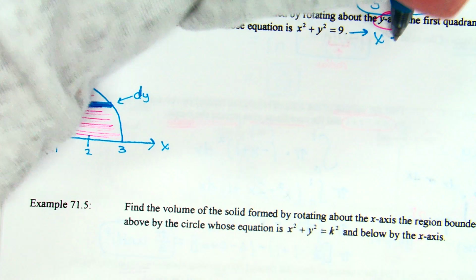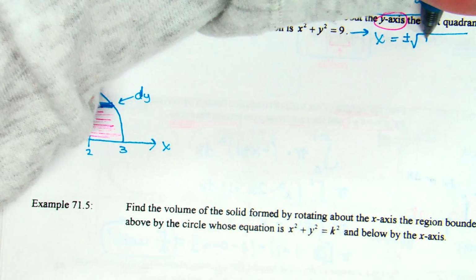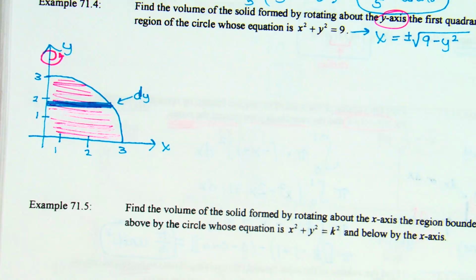So, officially, x is plus or minus the square root of 9 minus y squared. Because officially, when you take the square root in the equation setting, it's plus or minus. But the top half is which half of this? The plus.